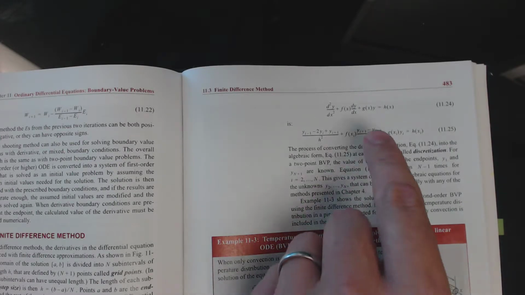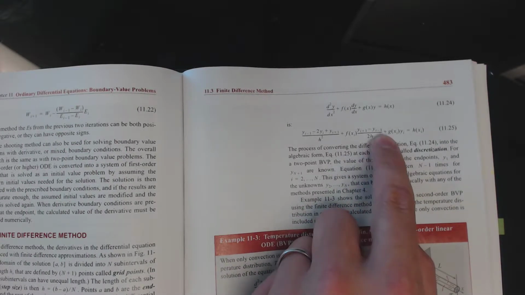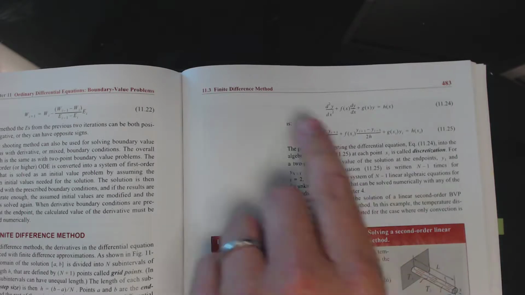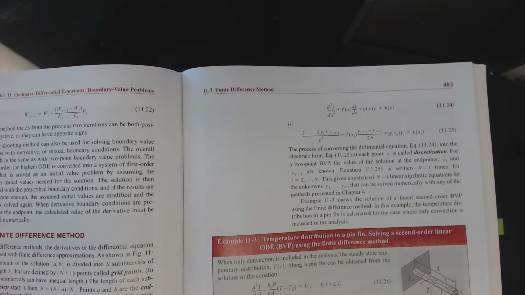You would be given the function of x here, you'd be given g of x, you'd be given h of x in a real problem, leaving just your unknown variables y of I plus 1, y of I minus 1. So the entirety of this differential equation is reduced to three unknowns: the previous, the current, and the future step values of y of I, which have discrete values because, well, you discretized the problem.